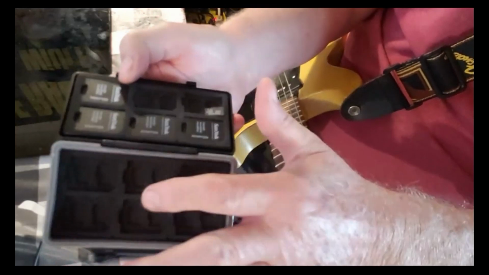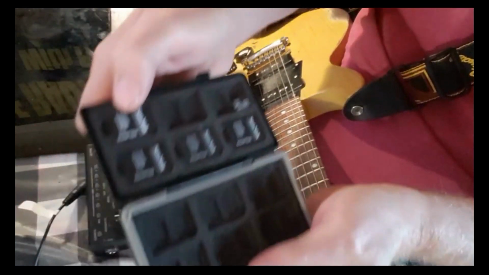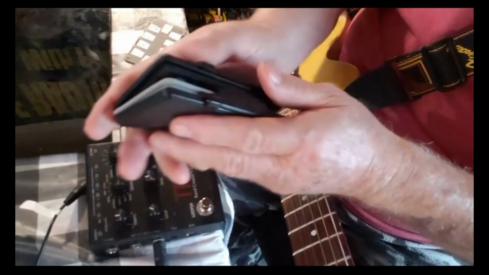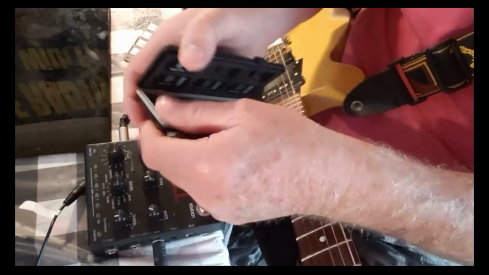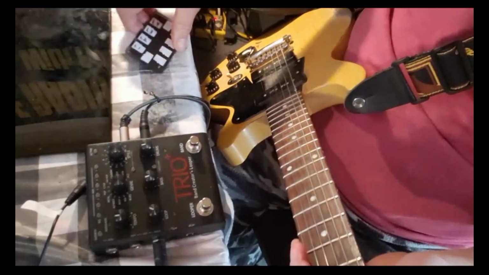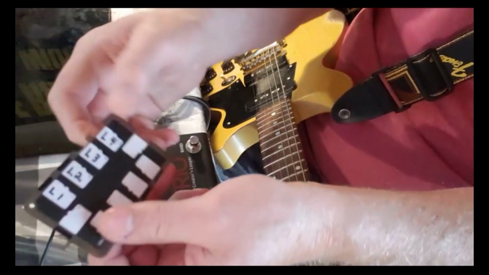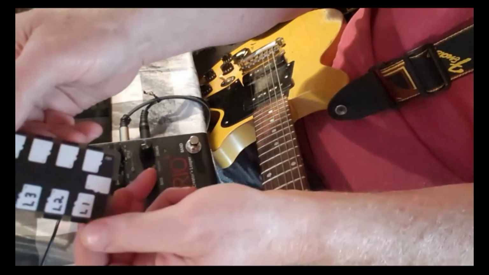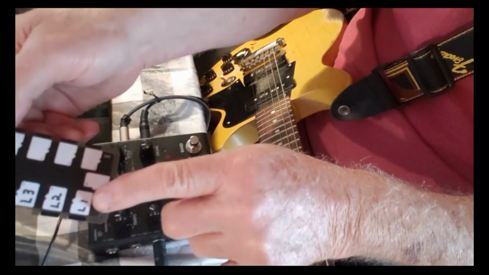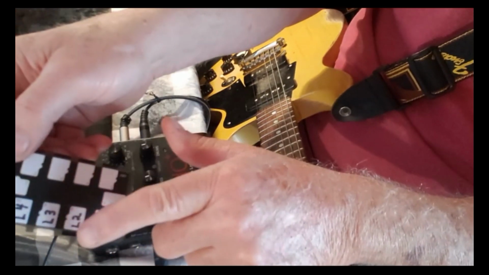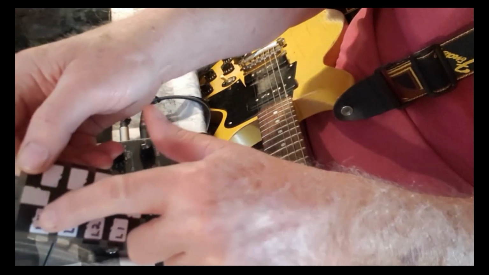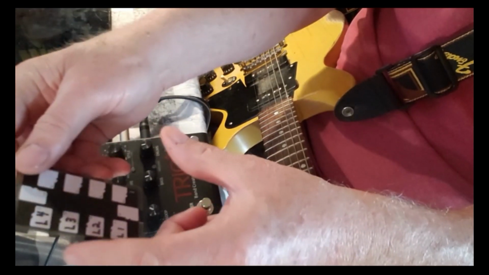SD cards fit right in there, and the larger ones fit there. But anyway, I decided to go with this one. So this right here, L1 means live 1, first set, L2, live set 2, and so on and so on. So now I just keep them all in their place.